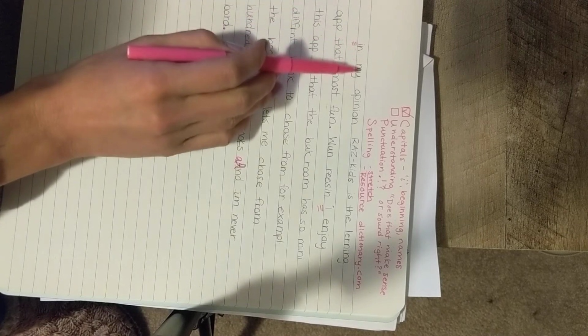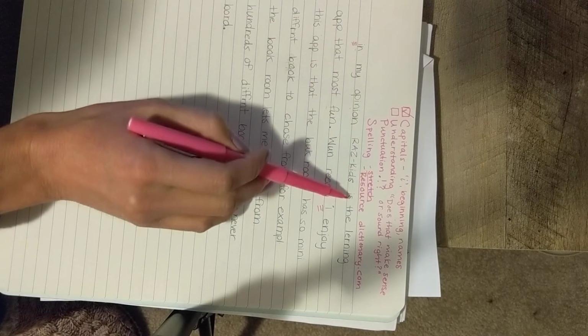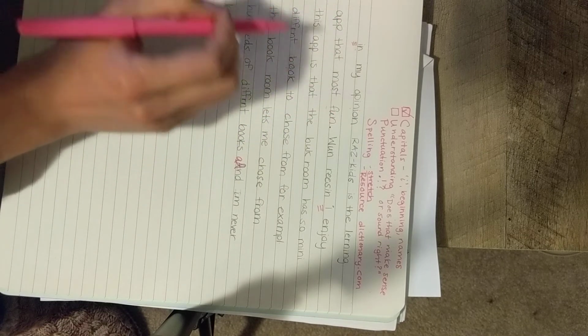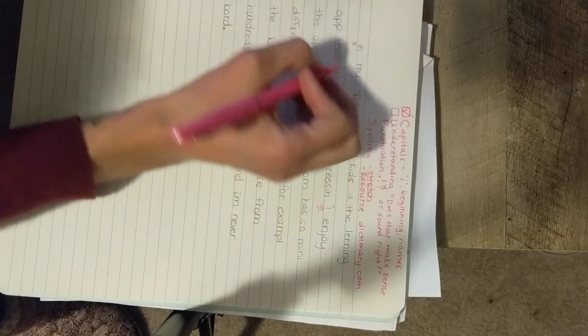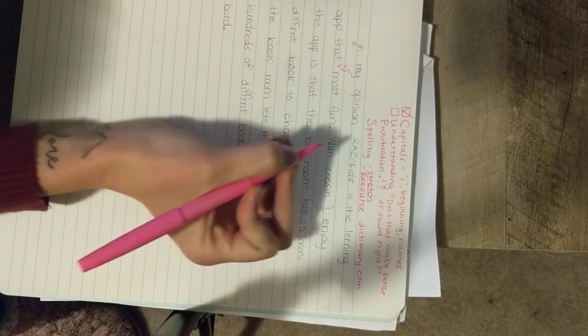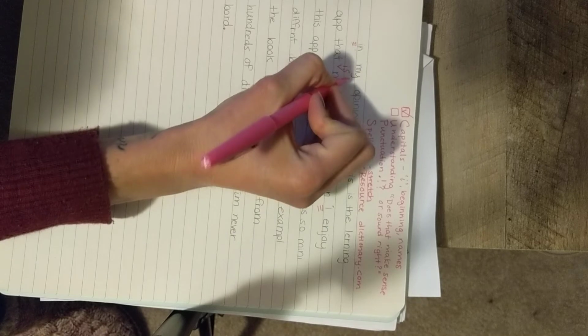Whoopsies. Lots of writers do this. They just forget some words. I don't know what made that sound funny. Let me reread it. In my opinion, RazKids is the learning app that most fun. I think I was supposed to say that is the most fun. There we go.